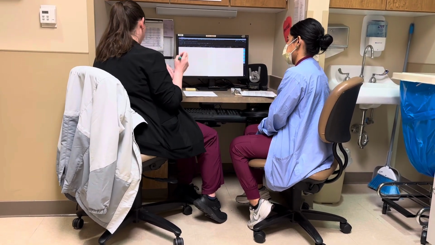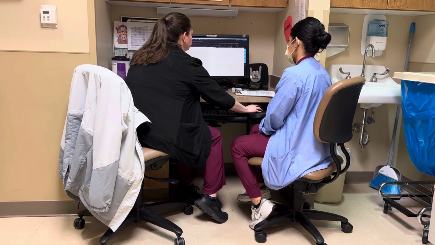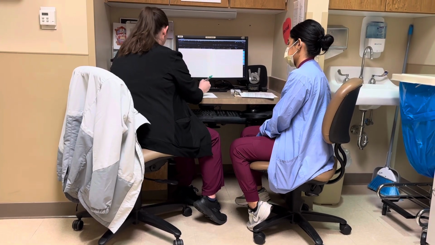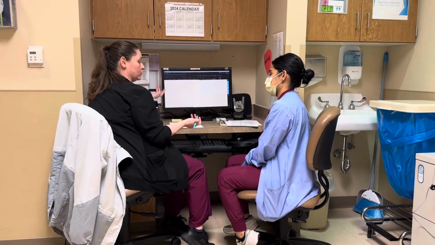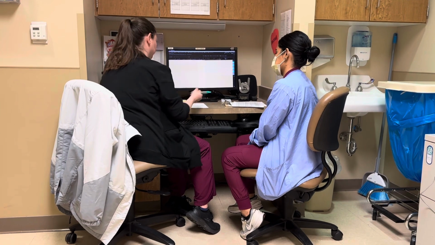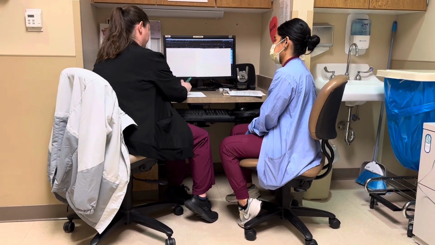The next step is to fill in how many observation patients we have for the day. Then you're gonna fill in our counts for the day. The last step is to give phone assignments.